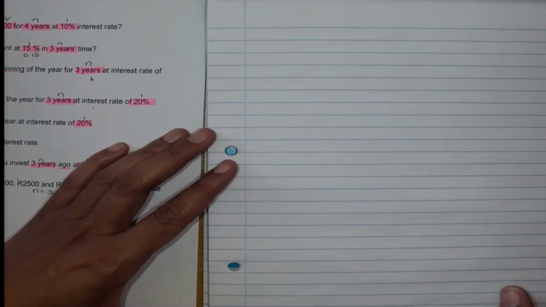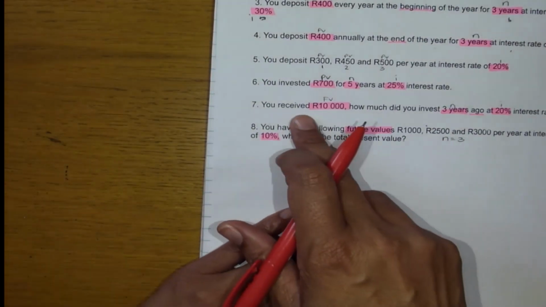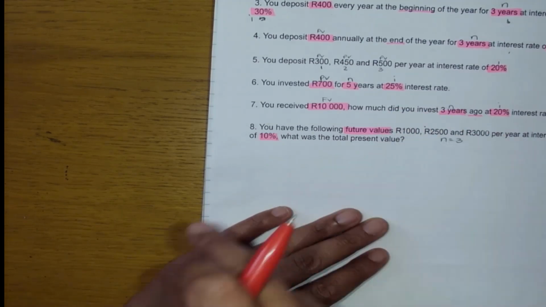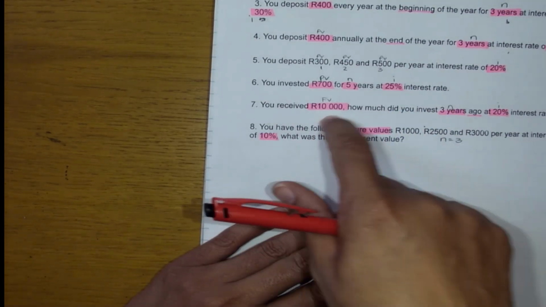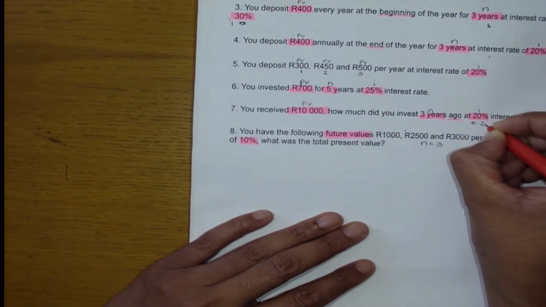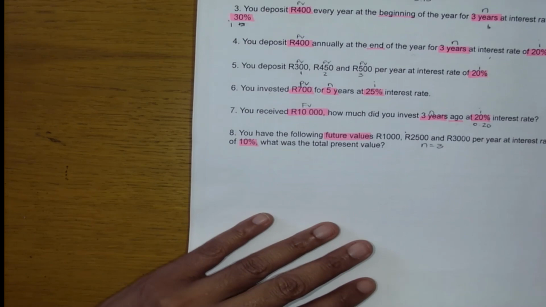Okay, so we only have 2 questions left. And this is about how difficult the question can get. What we normally do is we will add a scenario. We will add names, just to put some interest in the question. Now we have question number 7. Question number 7 says you received 10,000. How much did you invest? So they want to know, this is what you got, but how much did you initially invest, right? So this is 0.20, 3 years at 10%.